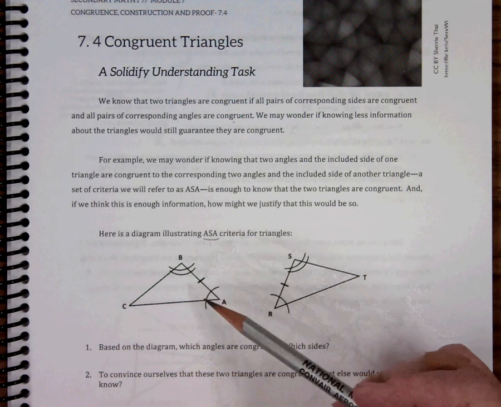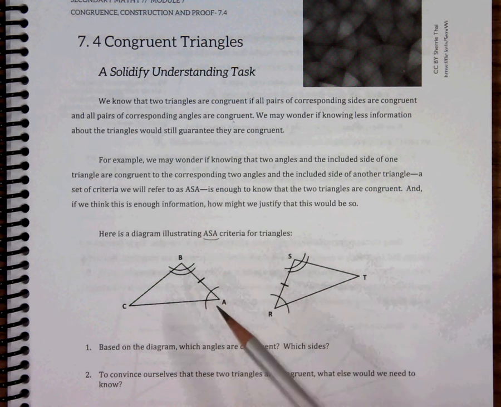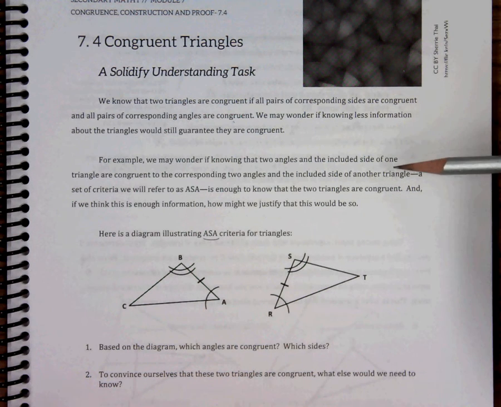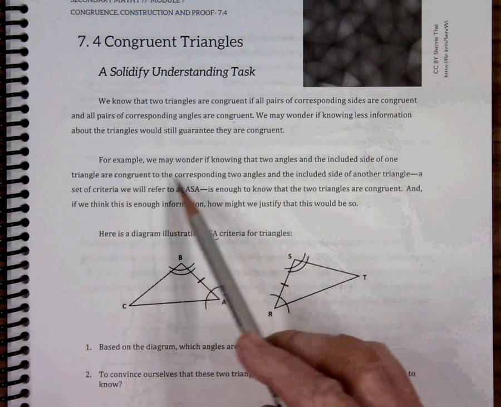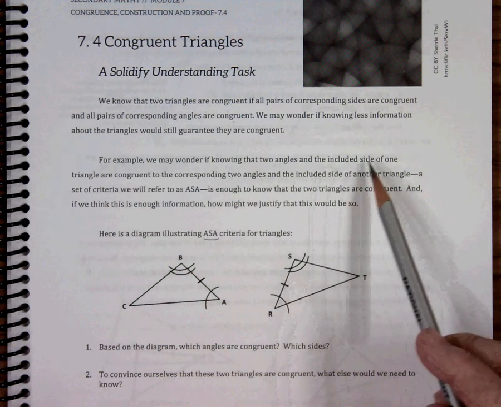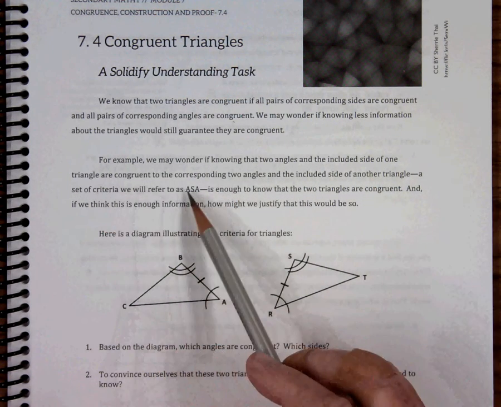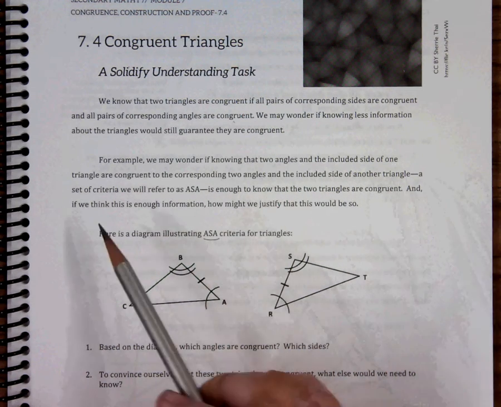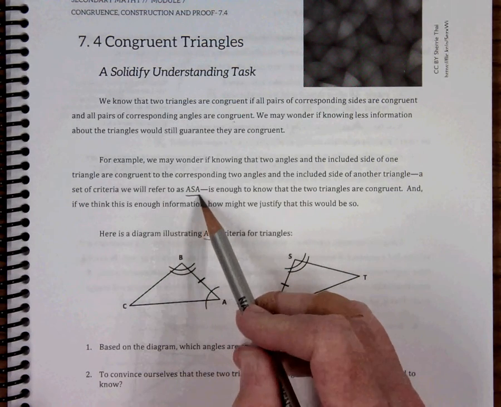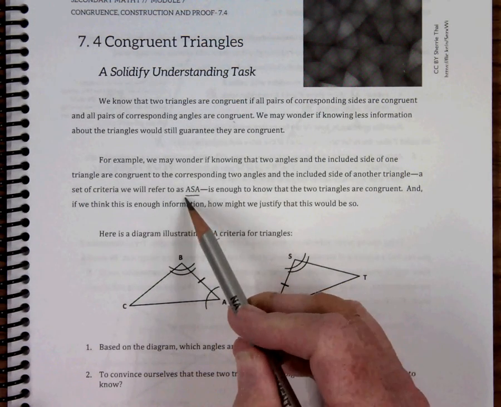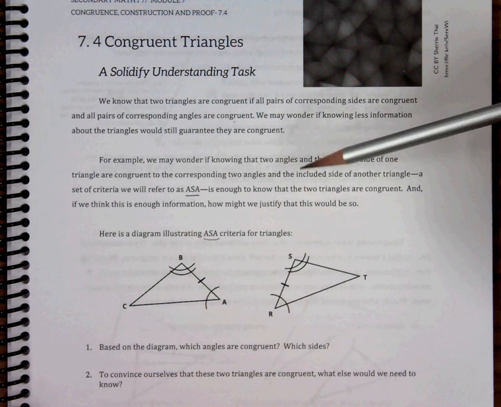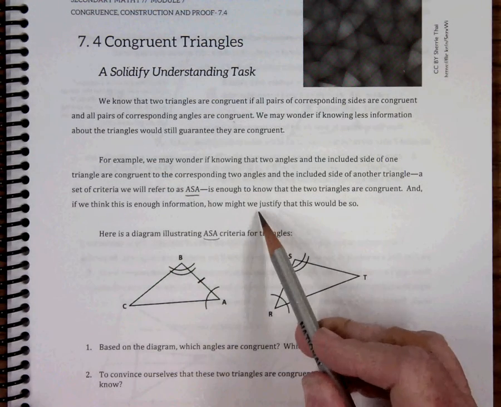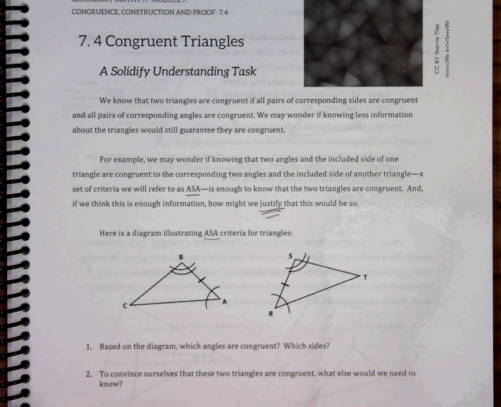Okay, so in geometry there's a lot of working with proving things based on some of these ideas that we're going over today. For example, we may wonder if knowing that two angles and the included side of one triangle are congruent to the corresponding two angles and the included side of another triangle, a set of criteria we will refer to as ASA, angle, side, angle, ASA, is enough to know that the two triangles are congruent. And if we think this is enough information, how might we justify that this would be so?